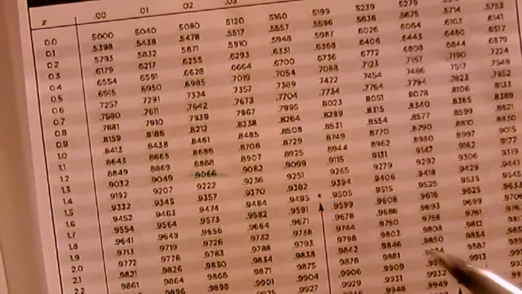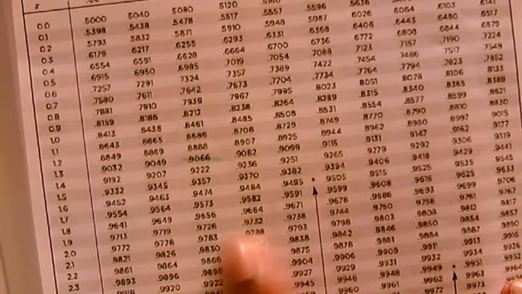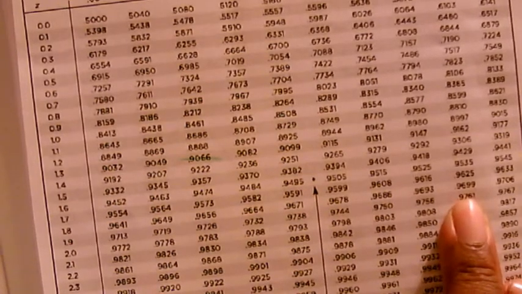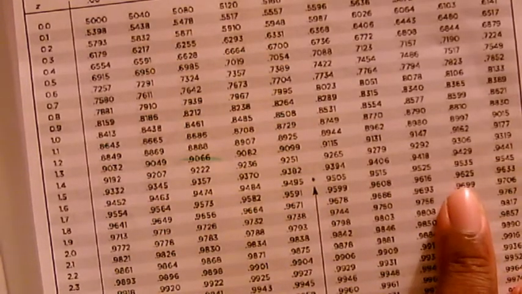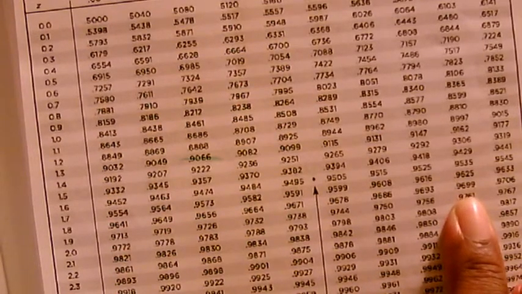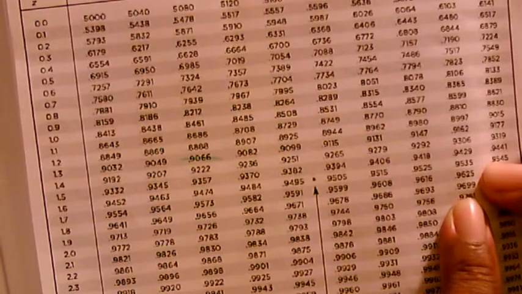So we look in the body of the table and find a number that's closest to 0.9700. And I'm going to use 0.9699 because that's a little bit closer to 0.9700. So we look at the row and the column that 0.9699 is in.